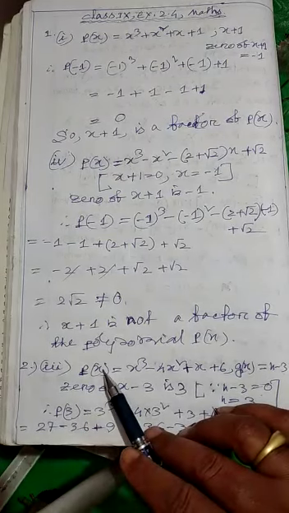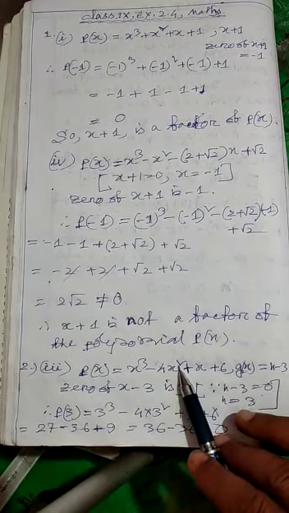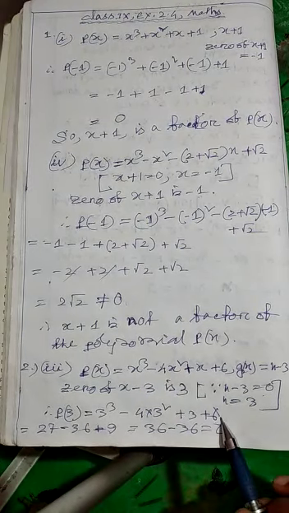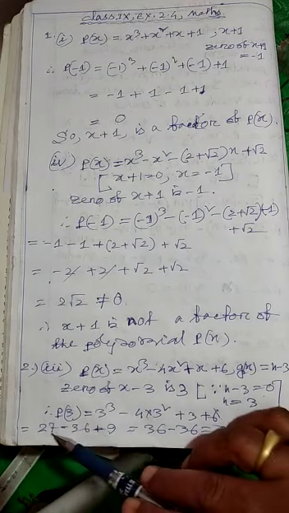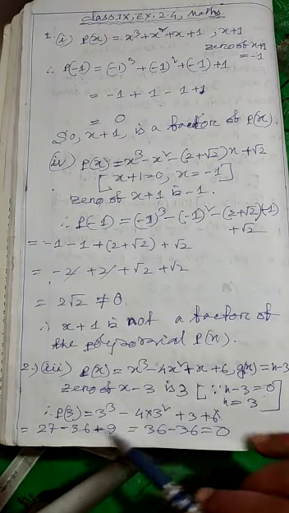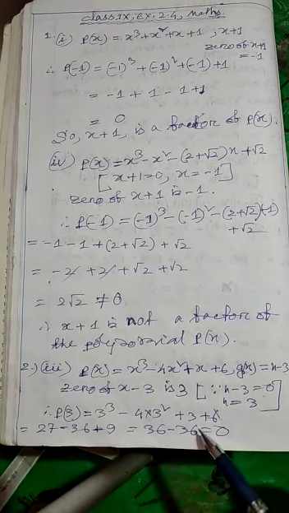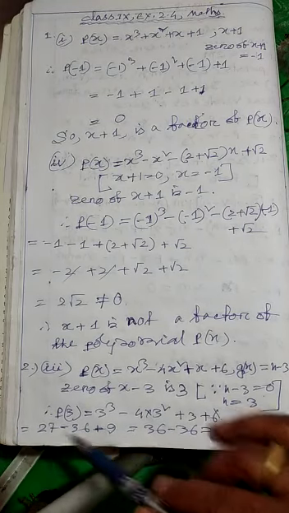Now p(3), in place of x, you put 3. 3 cube minus 4 into 3 square plus 3 plus 6. This is 6. Now 3 cube equals 27. 3 squared is 9. 9 times 4 is 36, minus 36. 3 plus 6 is 9. 9 plus 27 is 36.